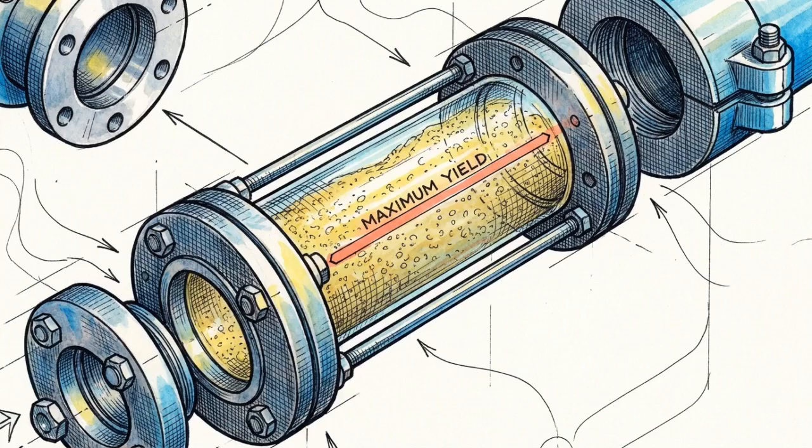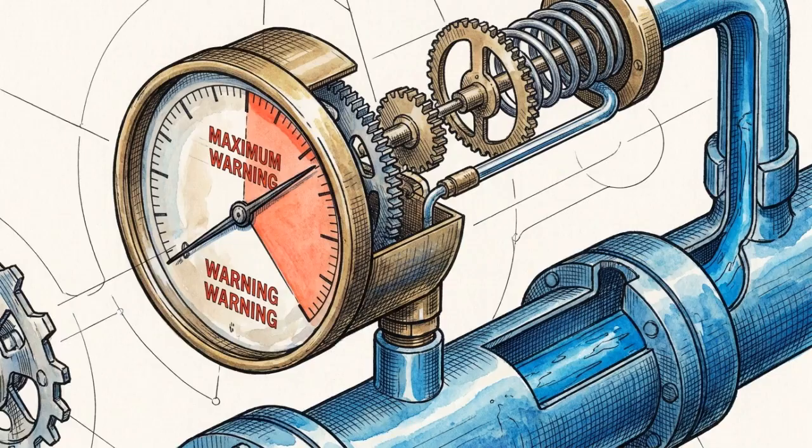Maximizing cycles of concentration saves millions of gallons of water, but it eradicates the operational margin for error. It turns water chemistry from a passive monitoring metric into a volatile, immediate threat.